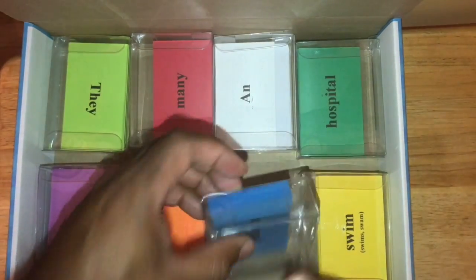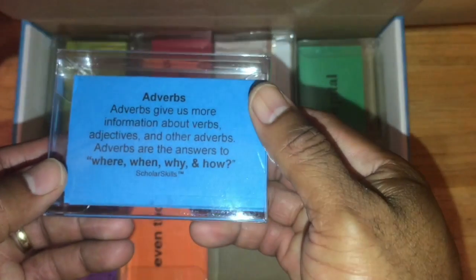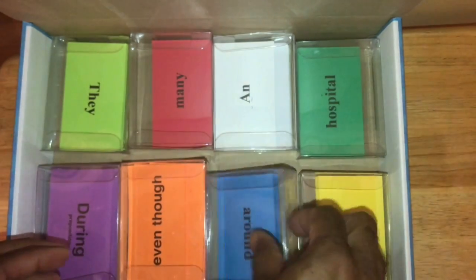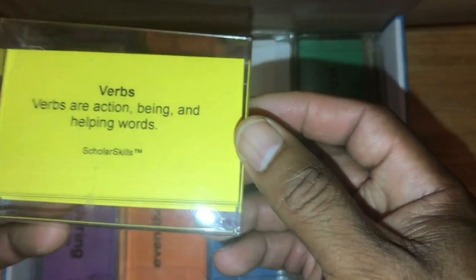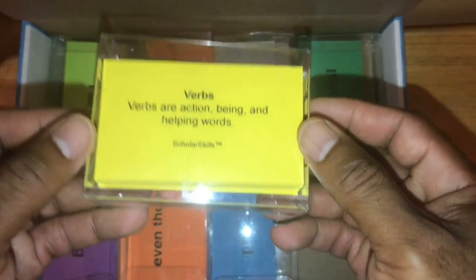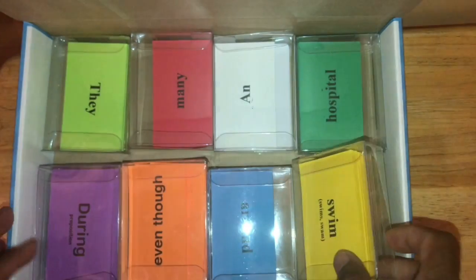And then you have your orange conjunction cards. Then you have your adverb cards. And finally, we have our verb cards, the famous verb cards. So there we have it, parts of speech.